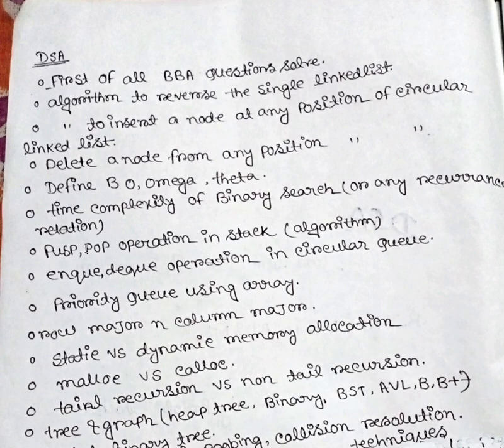big O notation. We will study a little about the time complexity of binary search, and if a recurrence relation is given, we have to find out the time complexity.